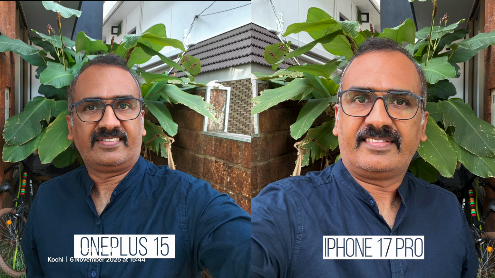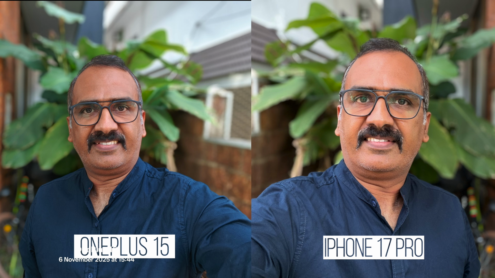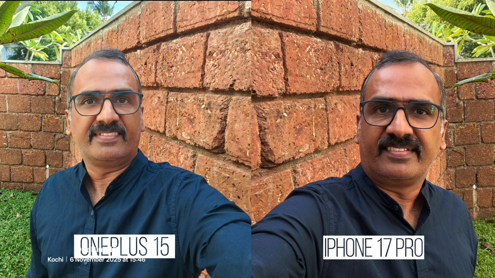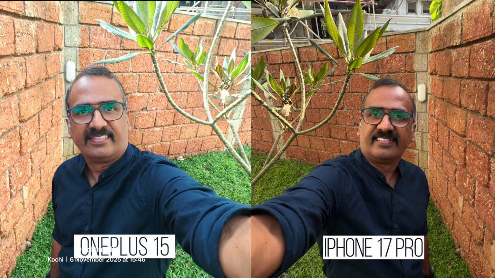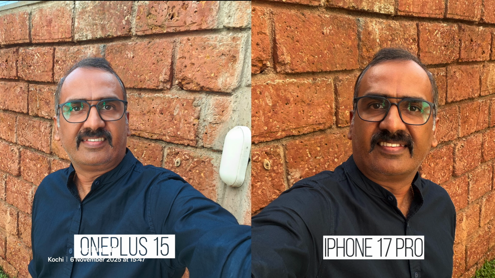Let's move on to the selfie camera. Now both the devices did look really good, but you can see that the iPhone 17 Pro's images are a bit more reddish in nature, while OnePlus 15 is what I personally liked. You can see that the iPhone 17 Pro's images look a lot reddish in nature, while OnePlus 15 offers more natural look. Now the dynamic range and edge detection looks very good, and overall the quality of selfies are pretty good on both the devices.